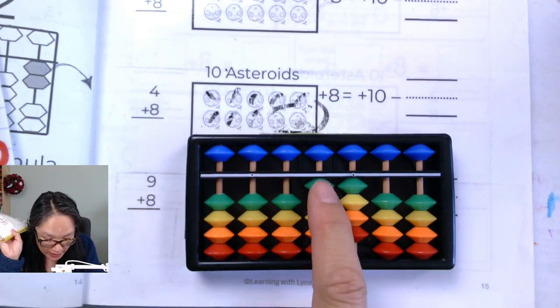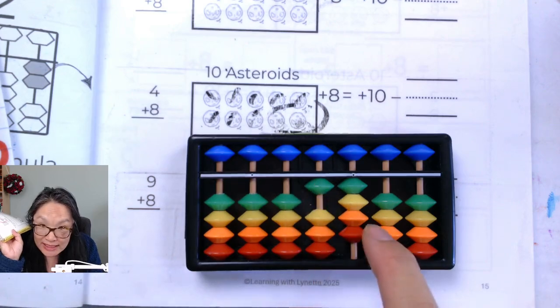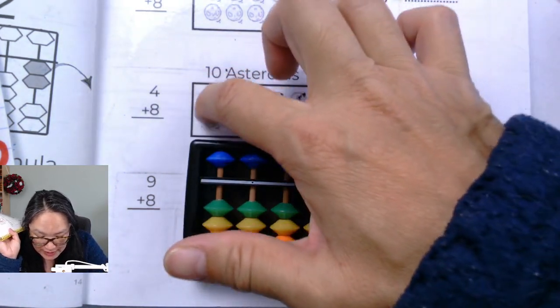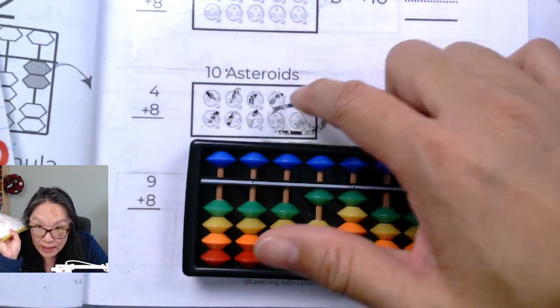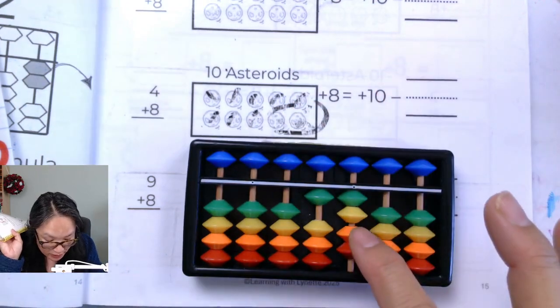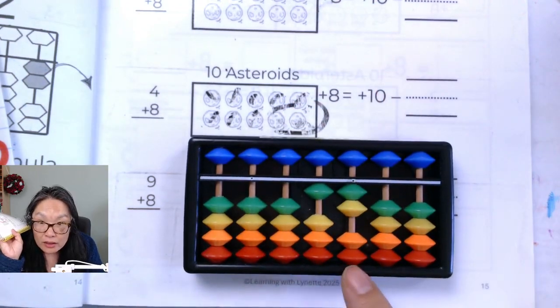Okay, so I go to the asteroid belt. I'm adding 10. That's too much. So I need to take away 2, right? Because I'm only utilizing 8 here. If I'm only utilizing 8, I need to take away 2. When I take away 2, I am here. My final answer is 12.